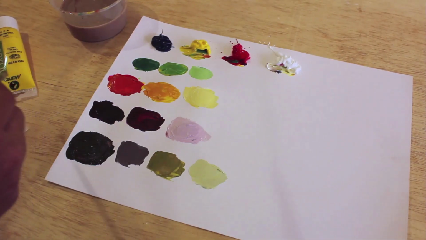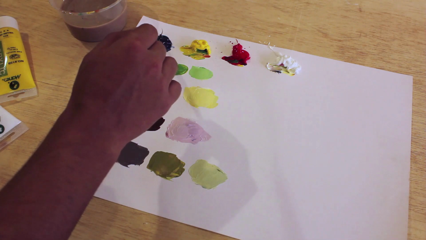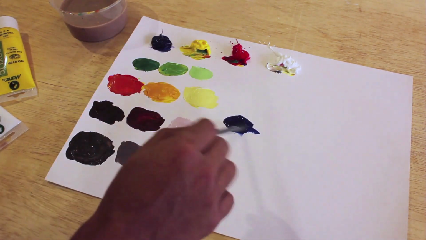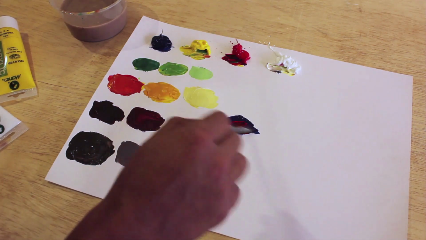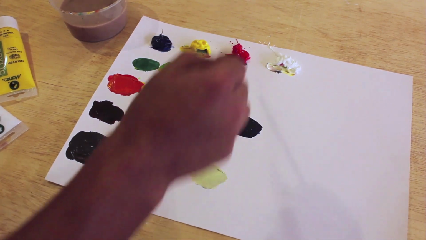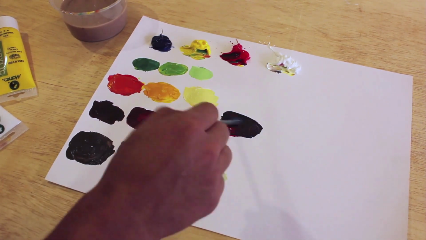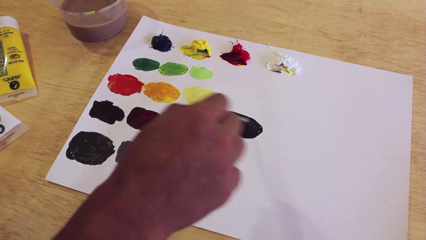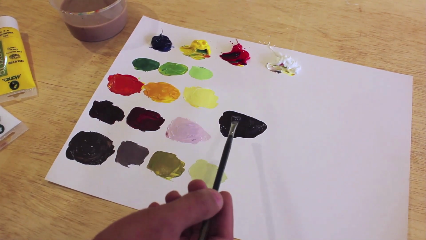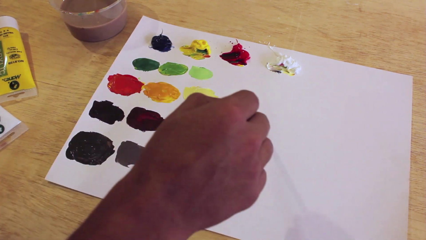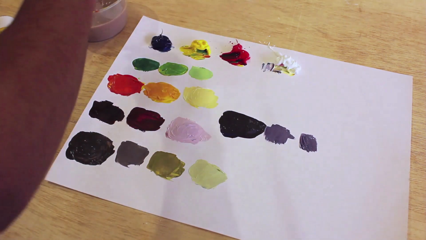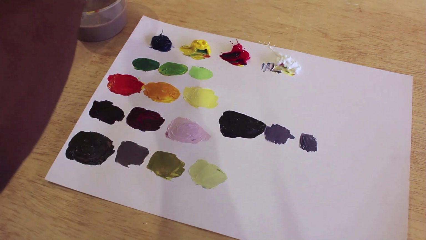So in order to make a color darker, we will add, for example, if we make a very dark shade of purple. In order to make it lighter, you can add more white and make it even lighter.